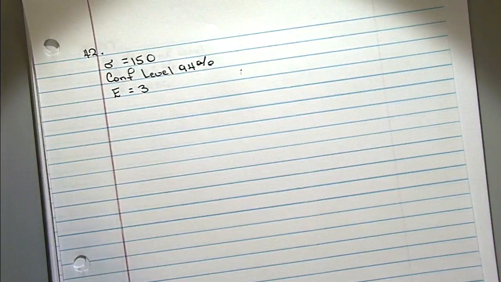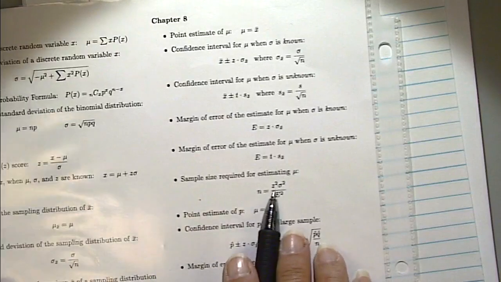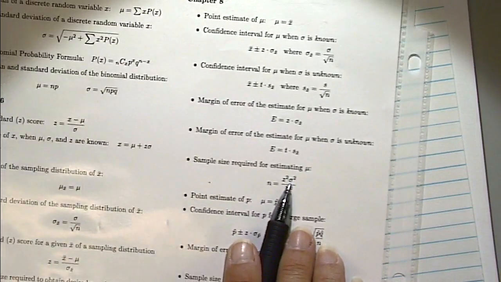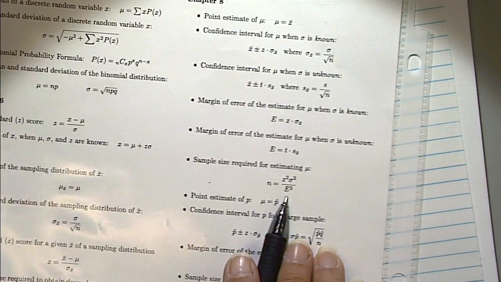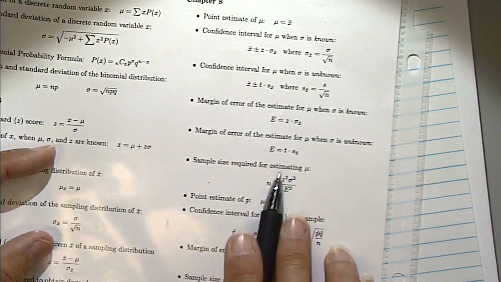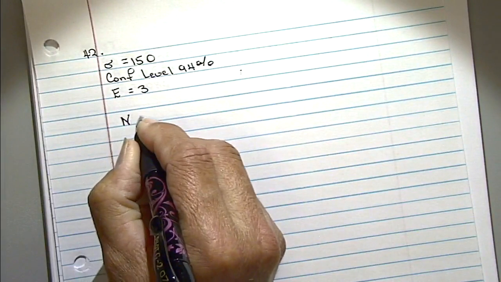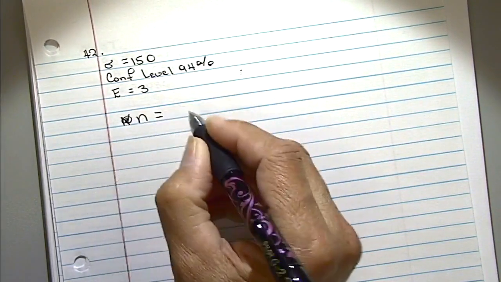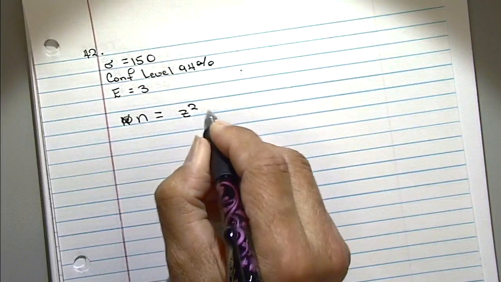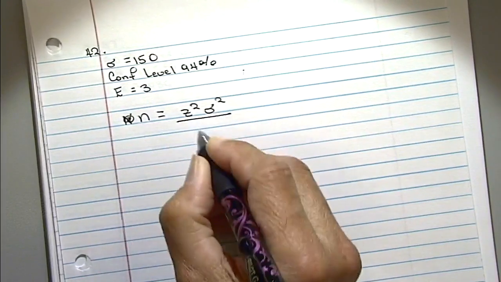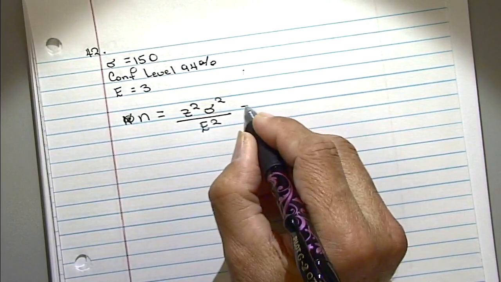If I wasn't certain what I was looking for, I would look for my sample size formulas, which are in chapter 8. And here it is. n is equal to z squared times standard deviation squared divided by the margin of error squared. So if I don't know n, I need these 3 pieces, and it gave me these 3 pieces. So n is equal to Z squared times the standard deviation squared divided by the margin of error squared. So what is that equal to?